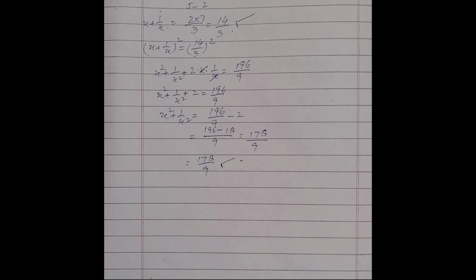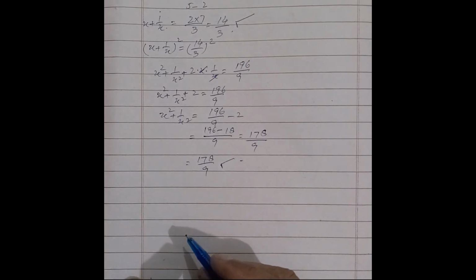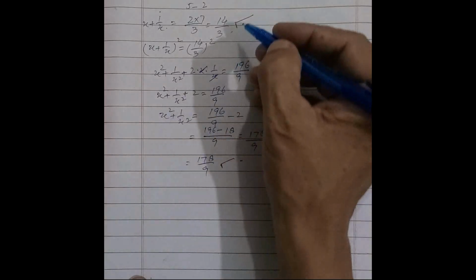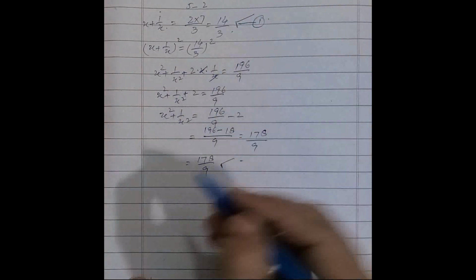And the last and the third, we take the cube, x cube plus 1 over x cube. We take the equation 1.